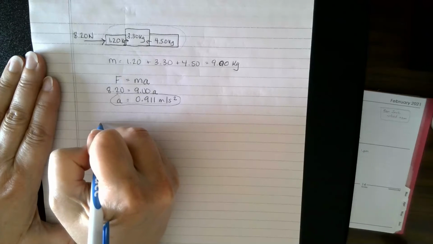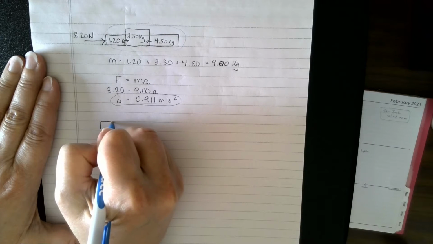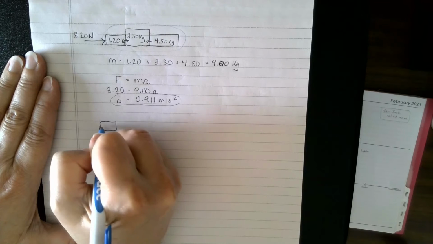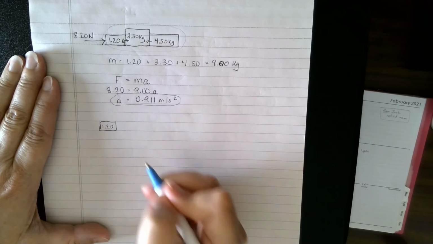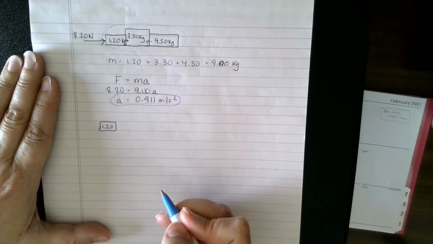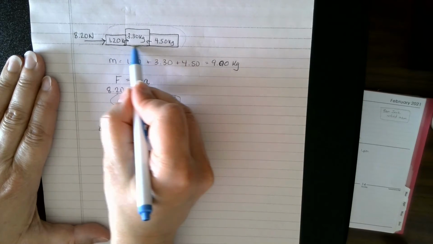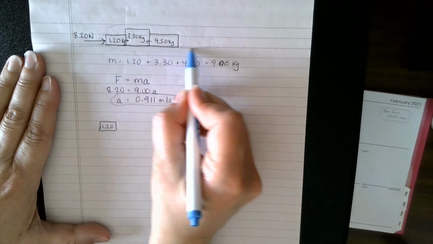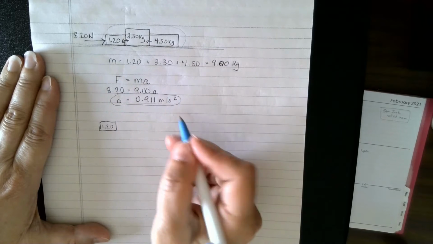Okay, so first I'm going to look at my free body diagrams. Alright, so I'm only interested in the horizontal direction because these are sitting on a table and being pushed, so vertically they're not doing anything.